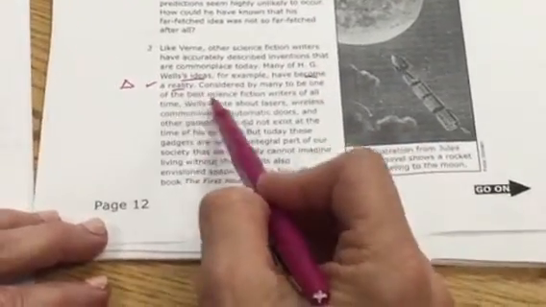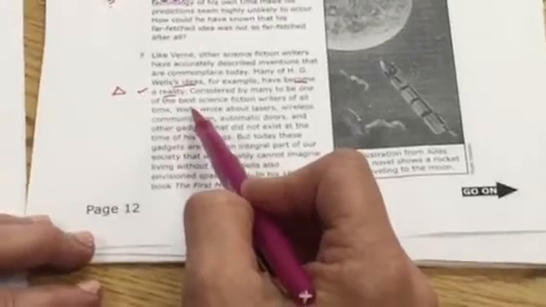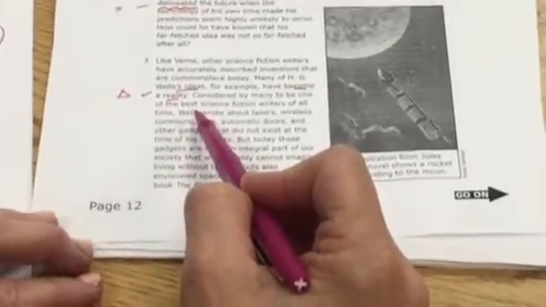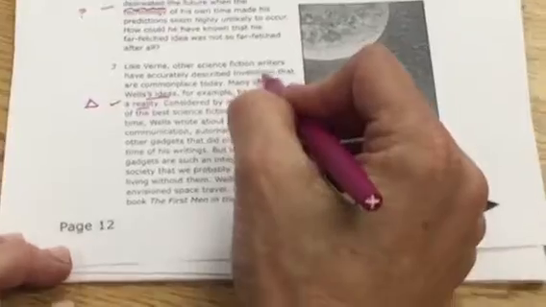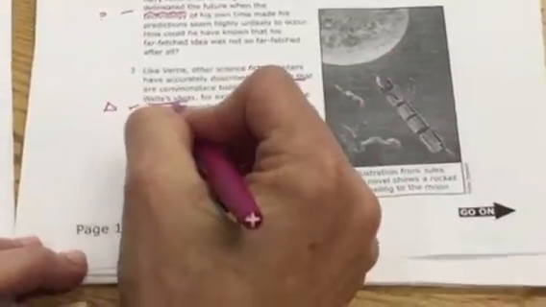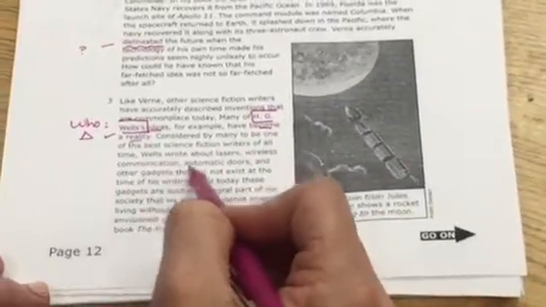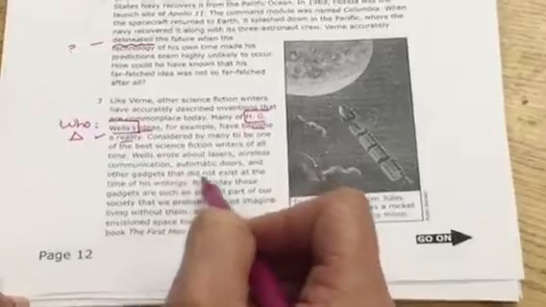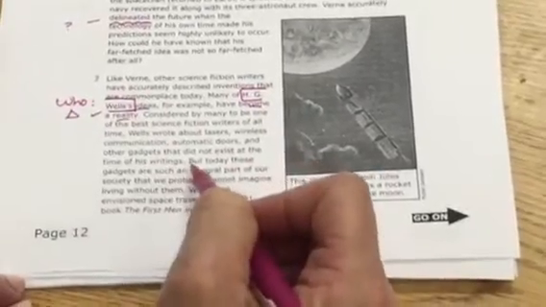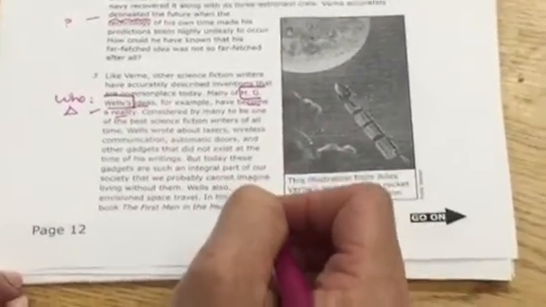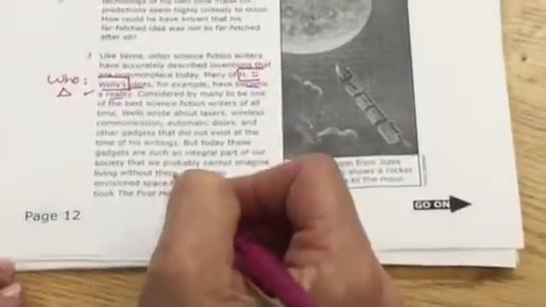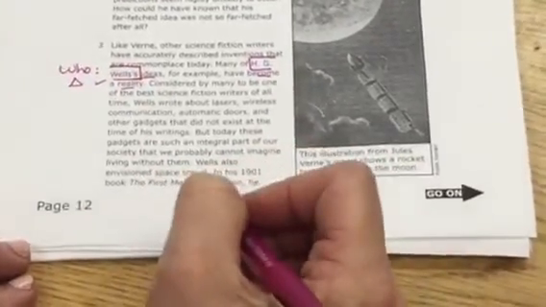Considered to be one of the best science fiction writers of all time, Wells. Oh wait, is this a new person? H.G. Wells. So let's go ahead and box him. H.G. Wells. And so that is a who. Considered by many to be one of the best science fiction writers of all time, Wells wrote about lasers, wireless communication, automatic doors, and other gadgets that did not exist at the time of his writings. But today, these gadgets are considered an integral part of our society that we probably cannot imagine living without them.